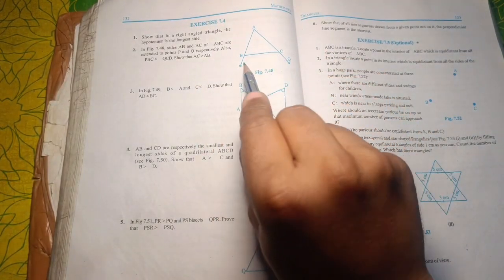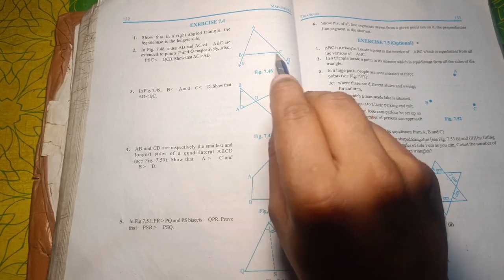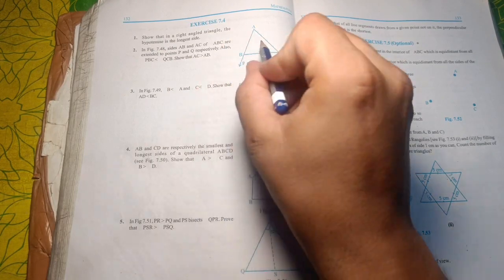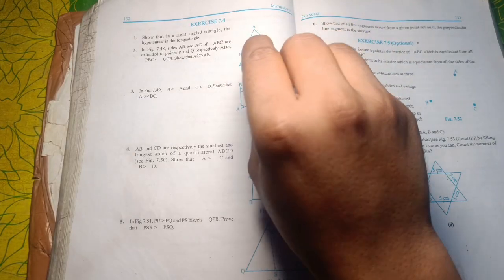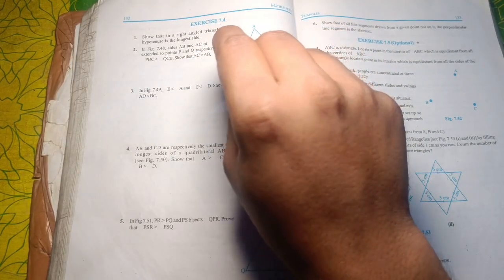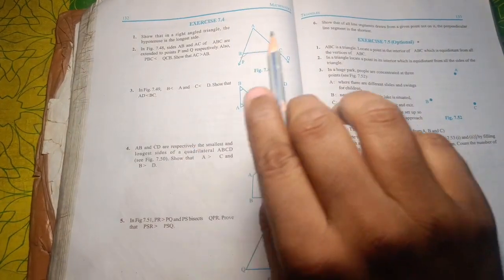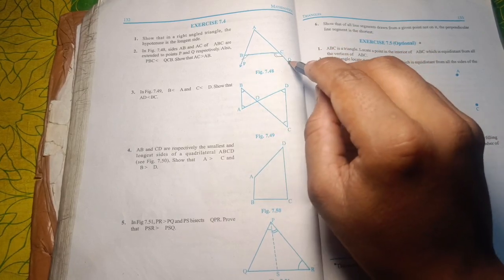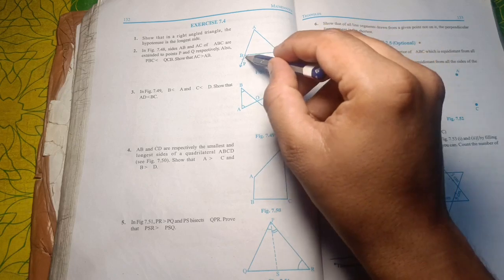Here you have to prove PBC is less than ACQ. Why? Because this angle is a right angle, since this triangle is not isosceles, not a right angle triangle. So firstly we have to take that. Now I am telling about the second question. Here PBC is given as less than QCB, and we have to prove that AC is greater than AB.